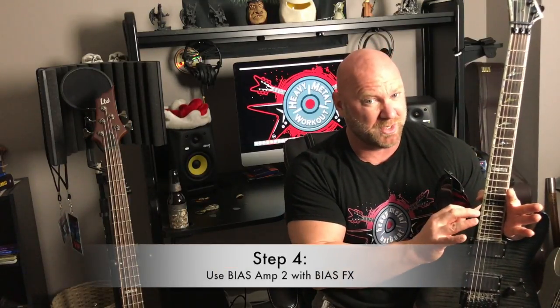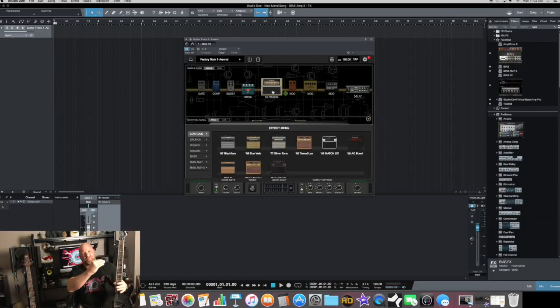Alright, and now for step number 4, the last step here, we want to use the amp that we just created in Bias Amp 2 plugin with the Bias FX plugin, which we now have open. And that's going to allow us to use that really cool amp with all the effects that Bias FX has to offer, like the stomp boxes, the choruses, delays, reverbs, all that good stuff. So what we want to do is pull that amp in.